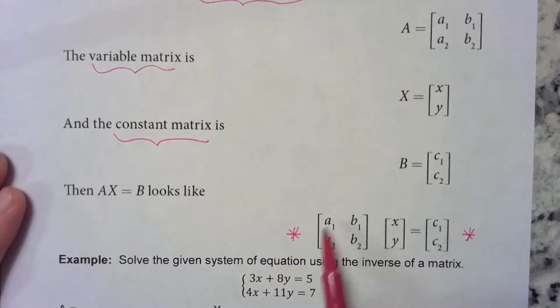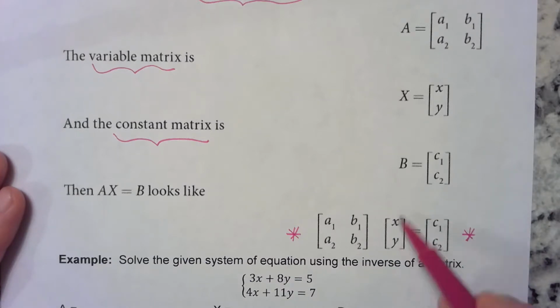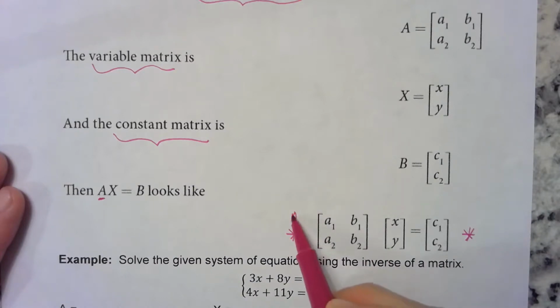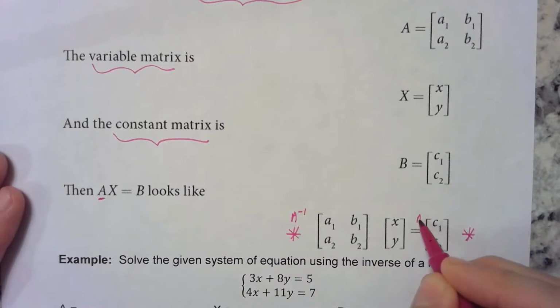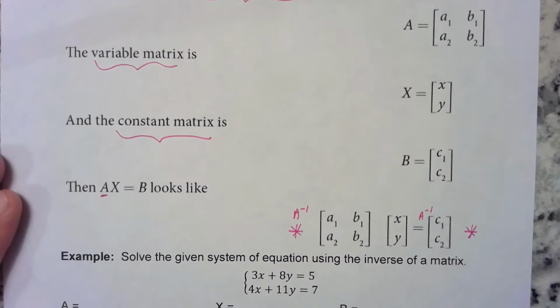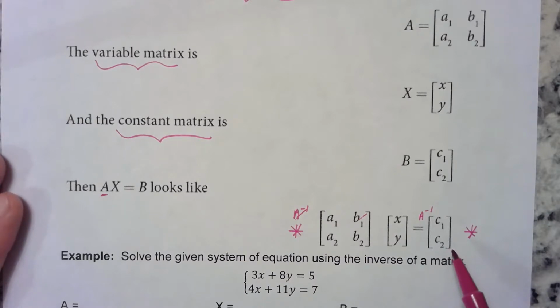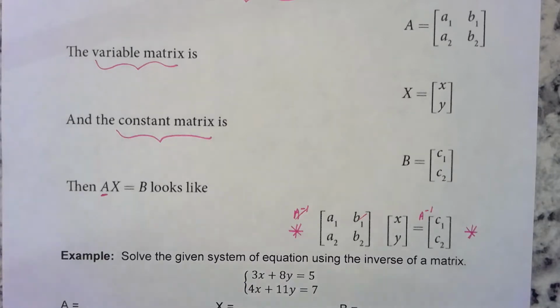Well, if I wanted to solve this matrix equation for the variable matrix, wouldn't I divide by this matrix? Well, that's the same thing. What if we call this A, right? What if I multiply this side by A inverse and I multiply this side by A inverse? If we do that, these two will cancel out. I'm left with this matrix is equal to whatever I get when I multiply these two. Alright, so we're doing the same math that we've always done. We're just adding an extra level to it.